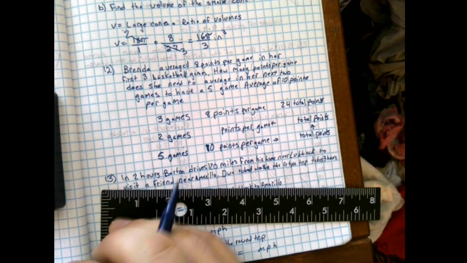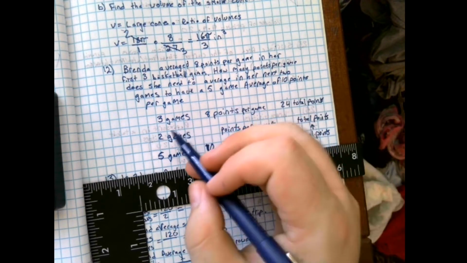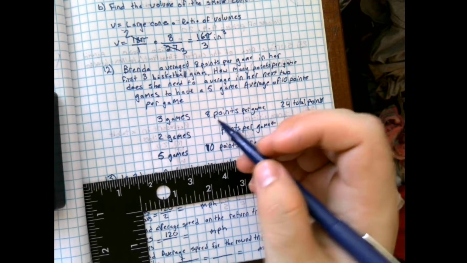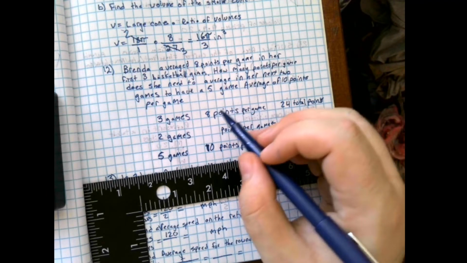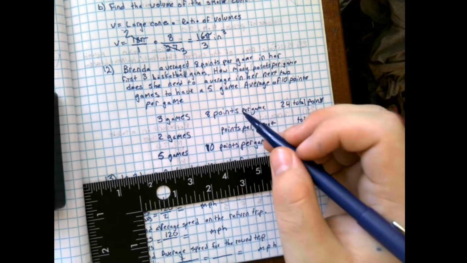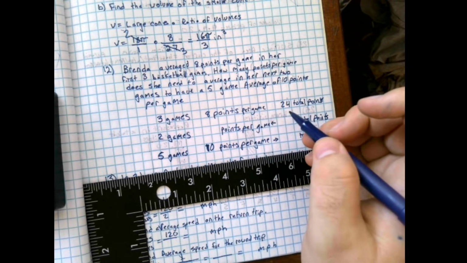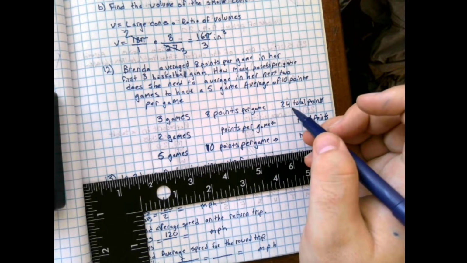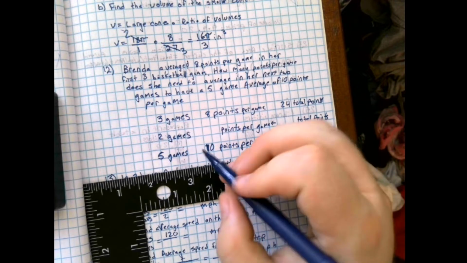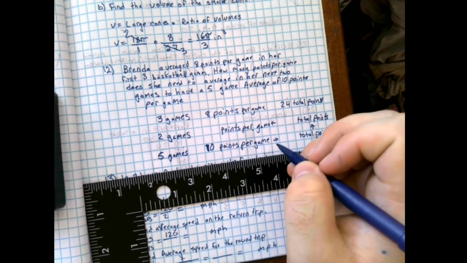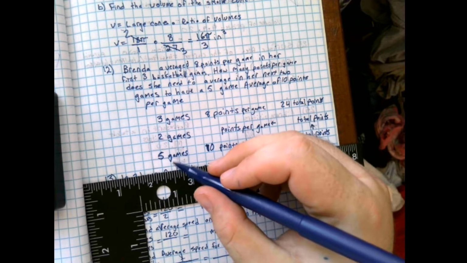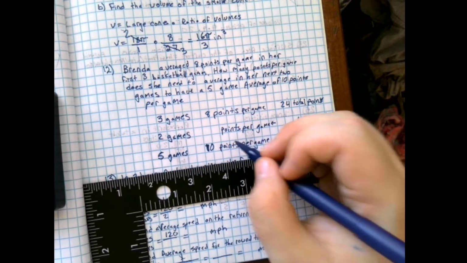Well, the way we would do this is we would set up all of our information. We would say we've got 3 games going 8 points per game. Altogether, if she has 3 games where she's averaging 8 points per game, that means she's got 24 points across those 3 games. To get a 10-point per game average over 5 games, we would need a total of 5 times 10, or 50.